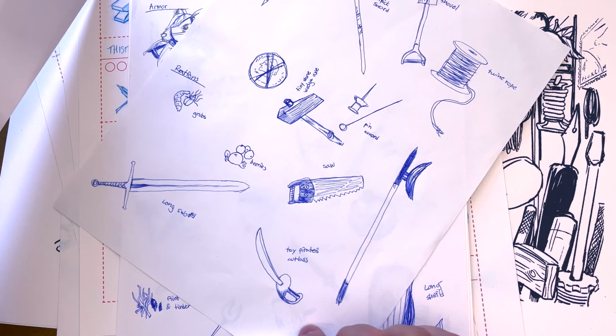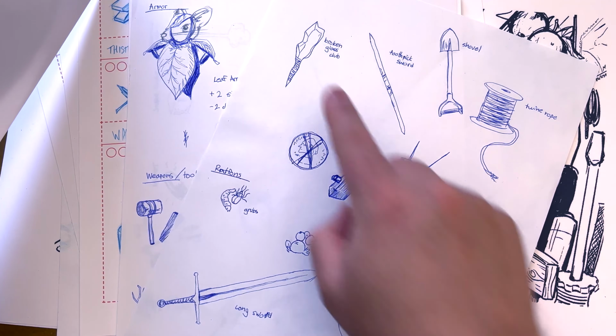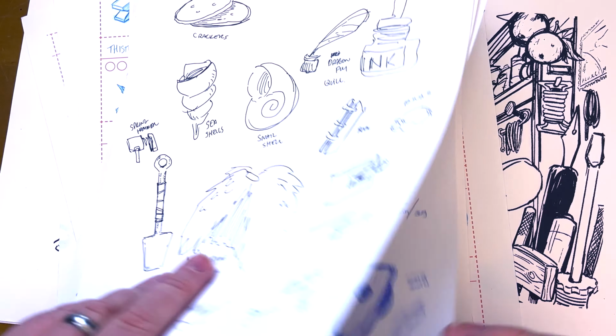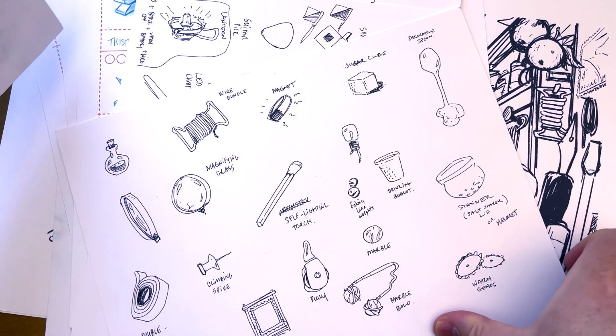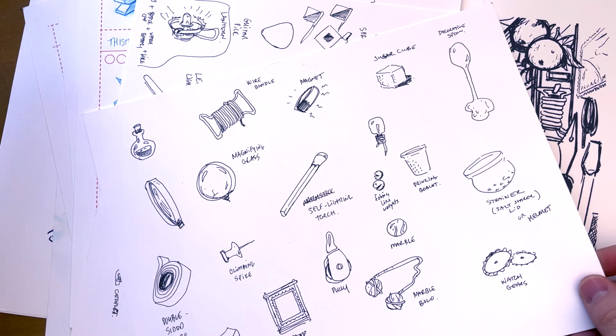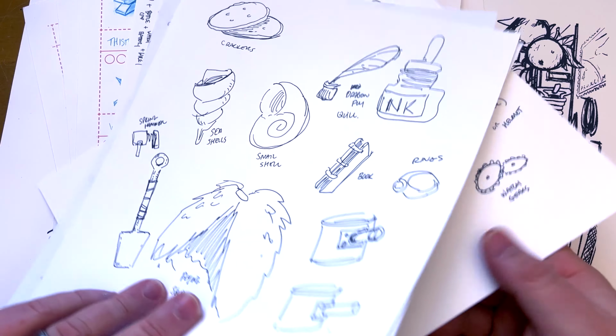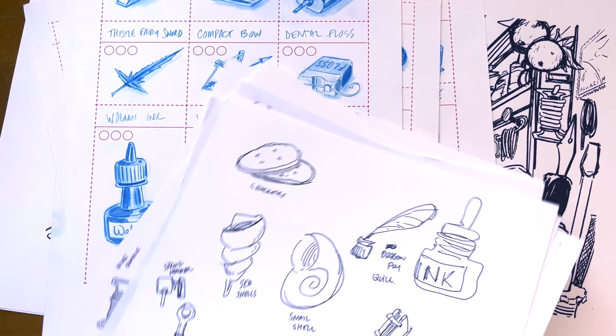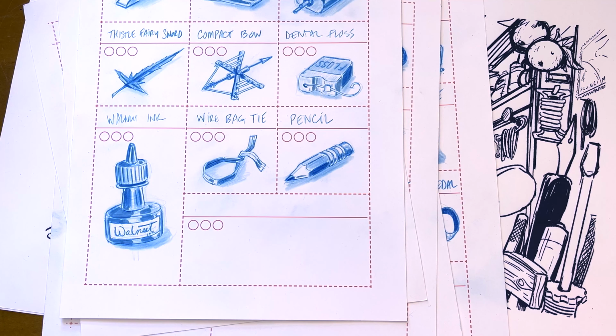Some of these are my kids' drawings. There's the broken glass club that he drew. I still have so much I can draw, and even though the Backerkit campaign is over in just a few days, I keep getting more and more ideas of things I want to add and draw.